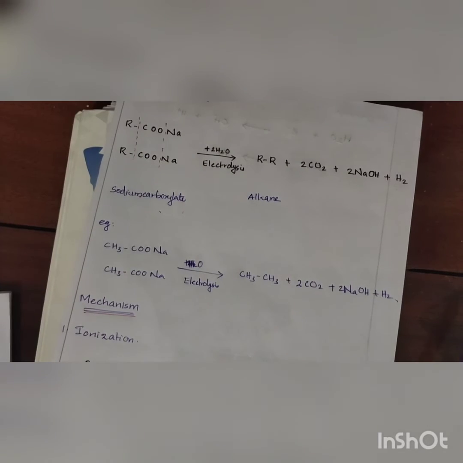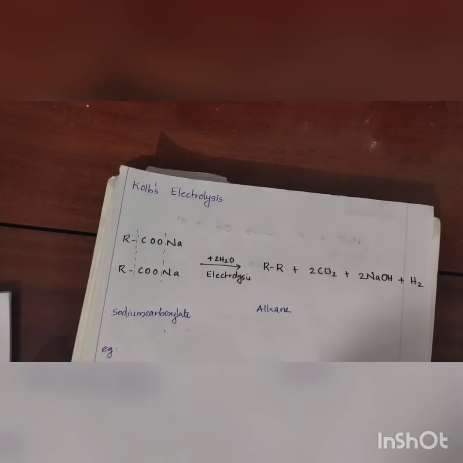Next is Kolbe electrolysis. Here also we can observe a decarboxylation process.